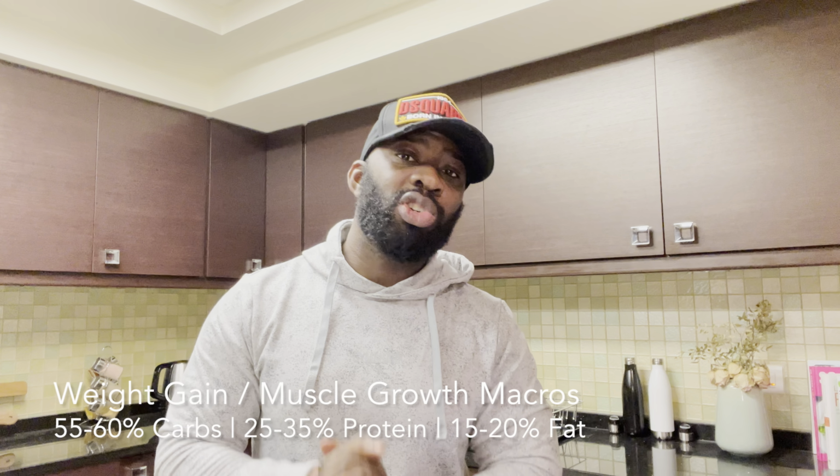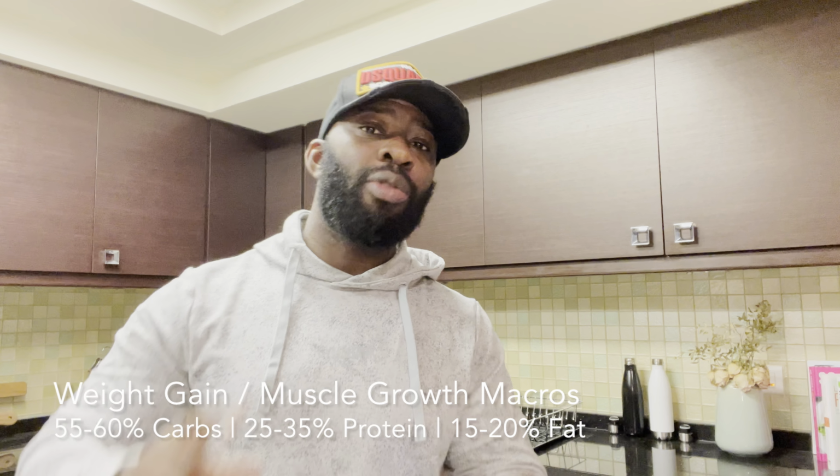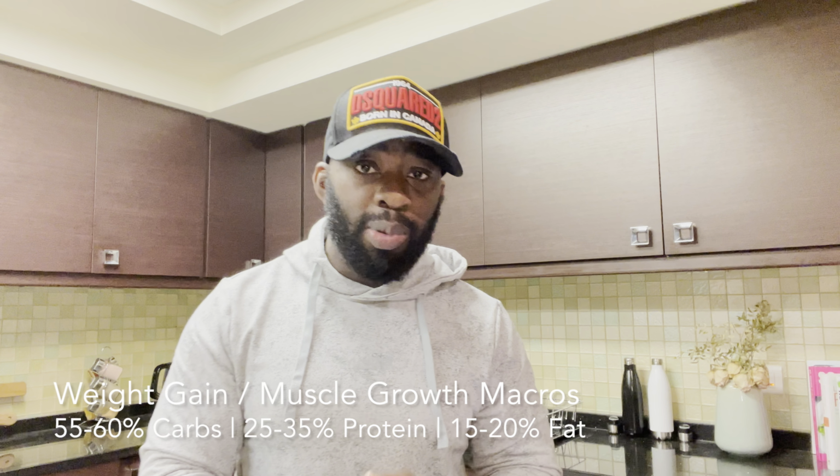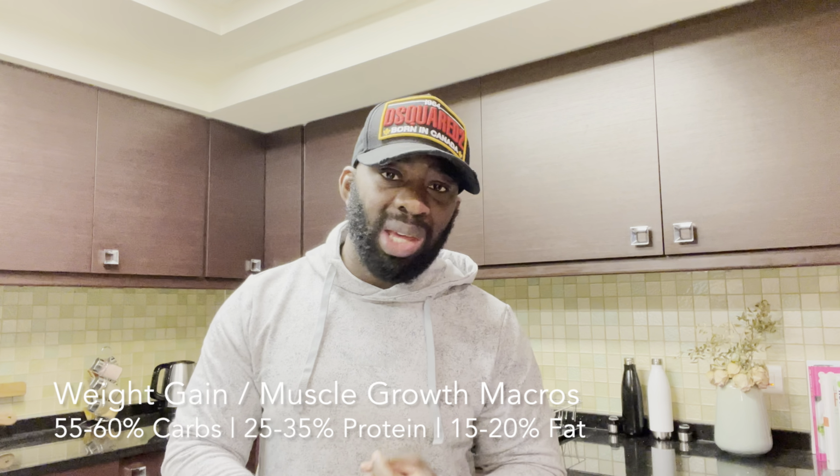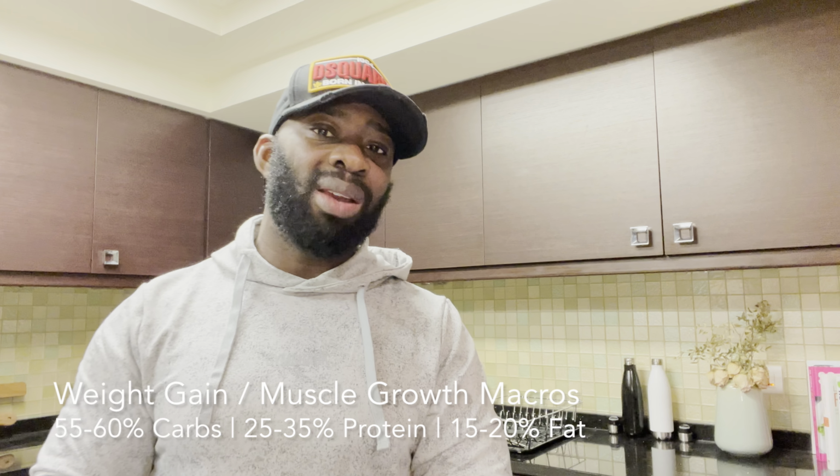Moving on to muscle growth. A research paper that looked at macronutrient considerations for the sport of bodybuilding found that bodybuilders should have a macronutrient ratio of 55 to 60% carbs, 25 to 30% protein, and 15 to 20% fat. So there we have it. We have a base for weight loss and a base for muscle growth. Now it's time to actually do the calculations.